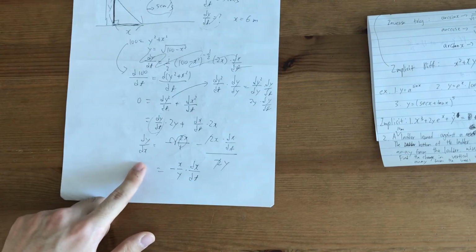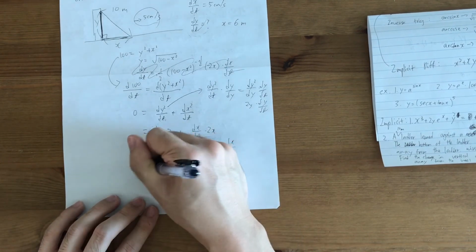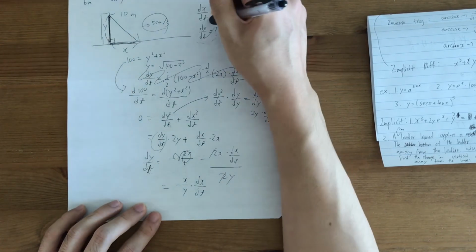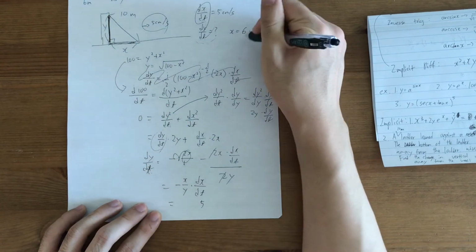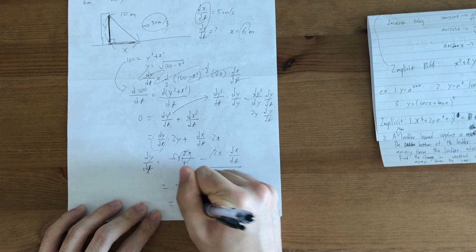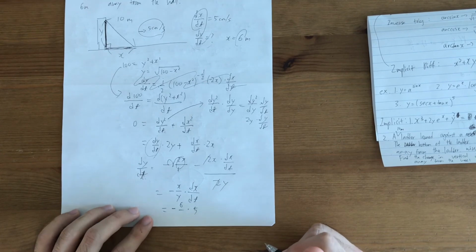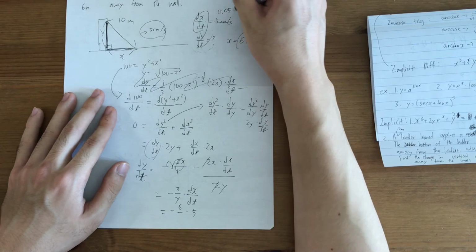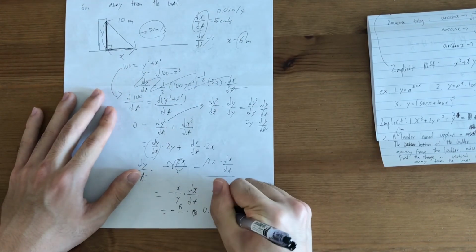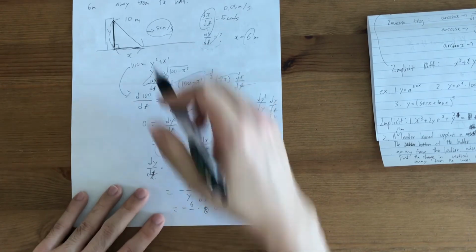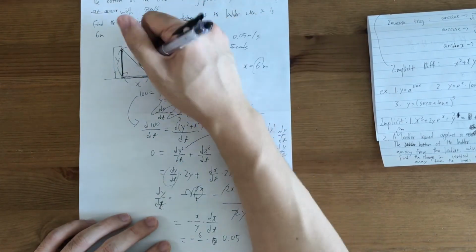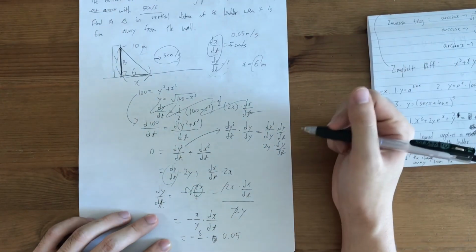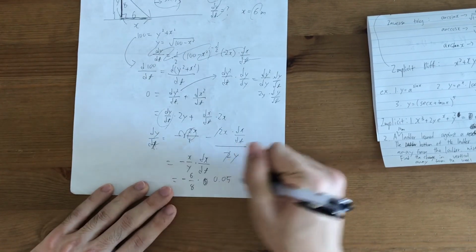Then in order to find dy over dt, we need x, y, and dx over dt. We know dx over dt, it's 5, and we know x is 6. But what about y? Oh, actually, it's in meters, so dx over dt should be 0.05 meter per second. Right. So what's y? The hypotenuse is 10, the base is 6, then y should be 8 using Pythagoras.